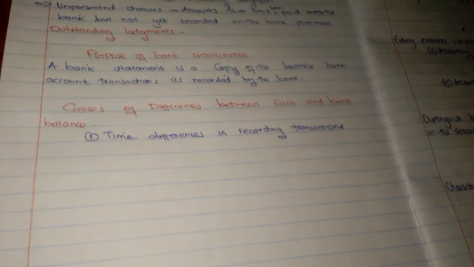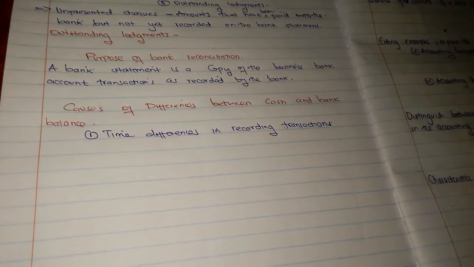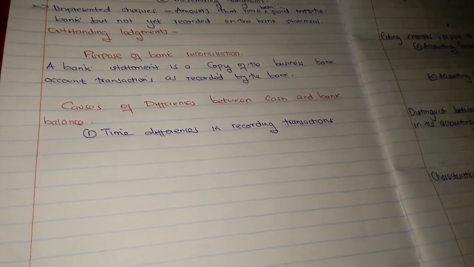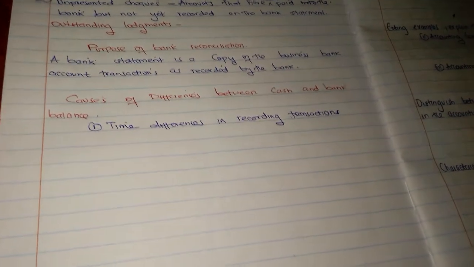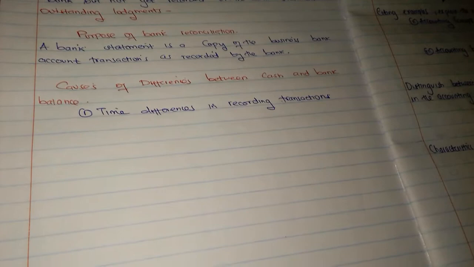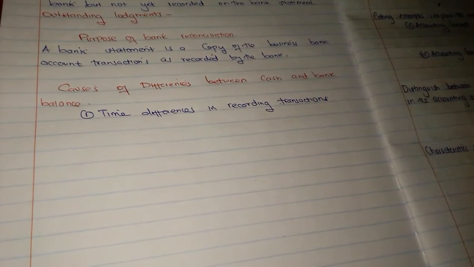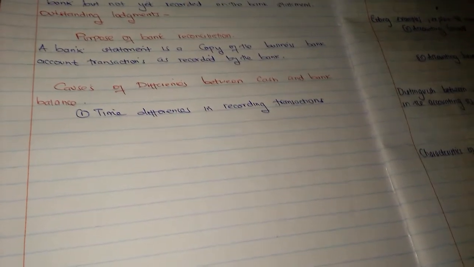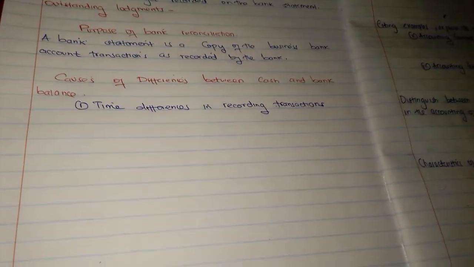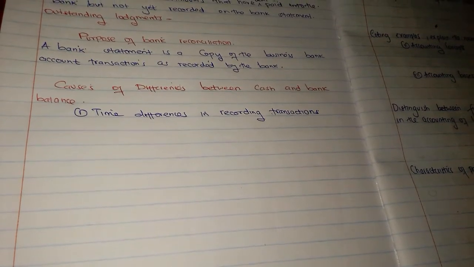Sometimes the time when recording a transaction may cause the difference between cash and bank balance. As an accountant, always be timely. When given a check, make sure you go straight and record that check. Why? Because let's say you're given a check in the morning, then later on you record it in the evening.